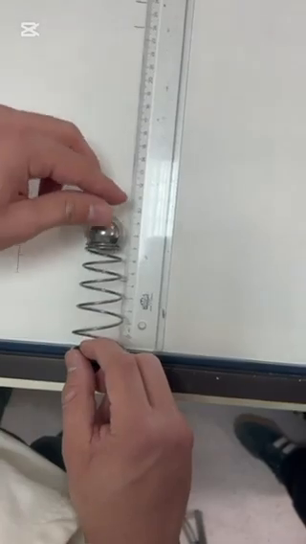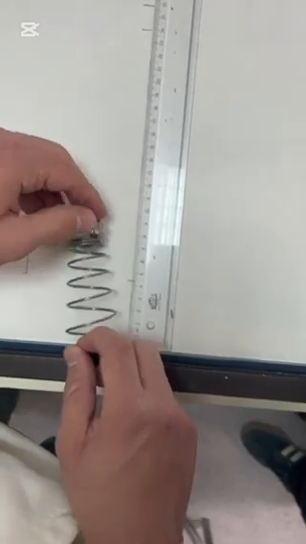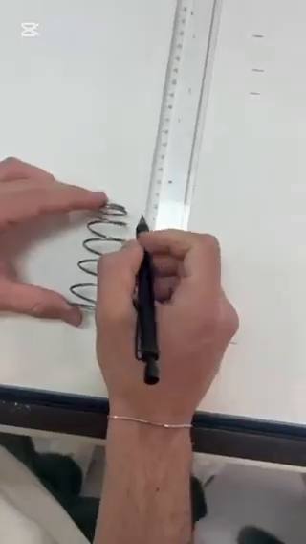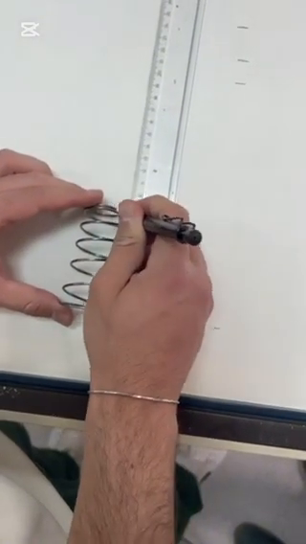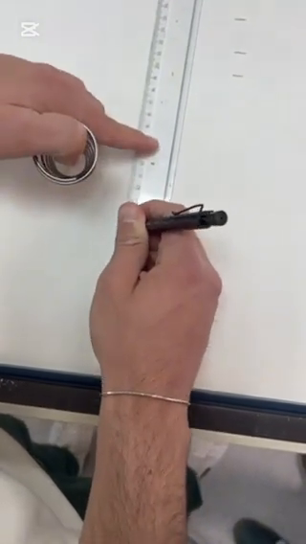Here I am showing my compression of the spring, which is the same in all of the experiments. Here I am showing my length of the spring, which is again the same in all of my experiments.